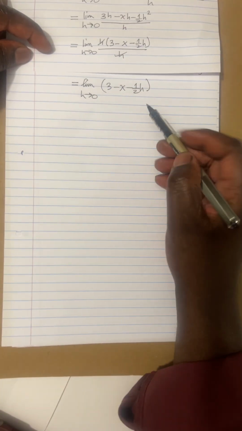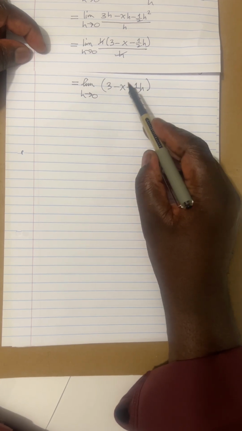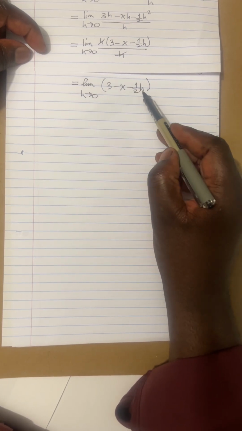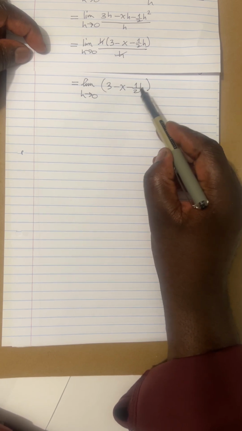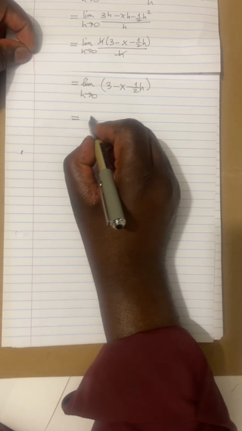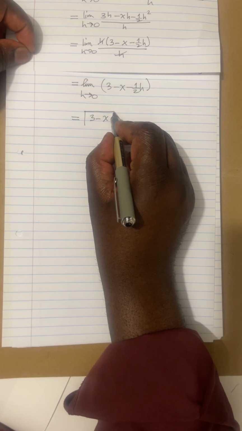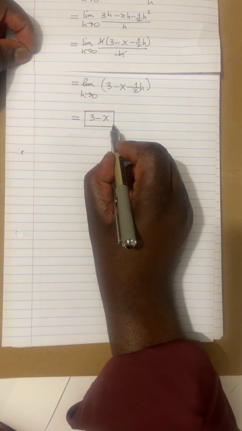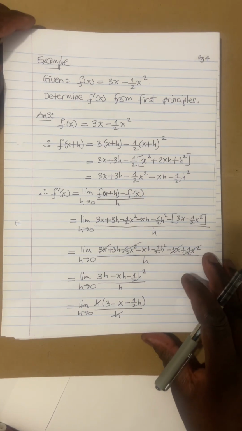Now notice something. As h approaches 0, this whole part, minus half h, will approach 0, and therefore my final answer is going to be 3 minus x. So this would be the gradient of the tangent to f of x equals 3x minus half x squared at any point.